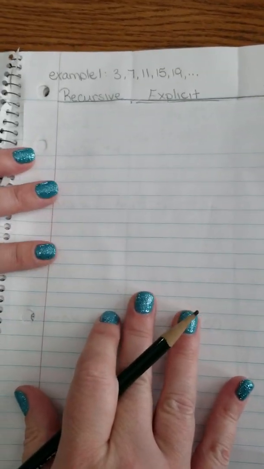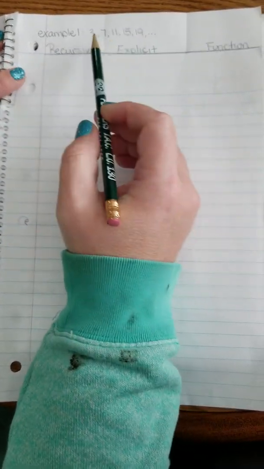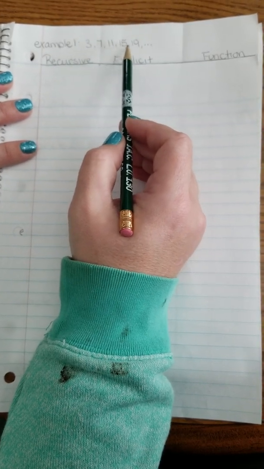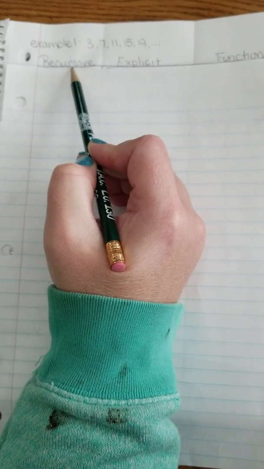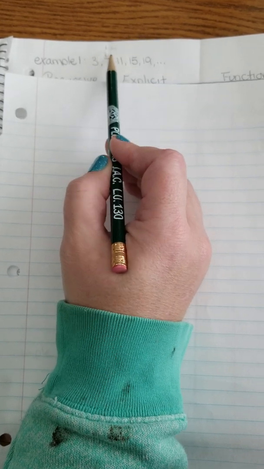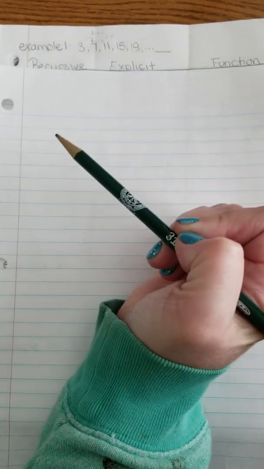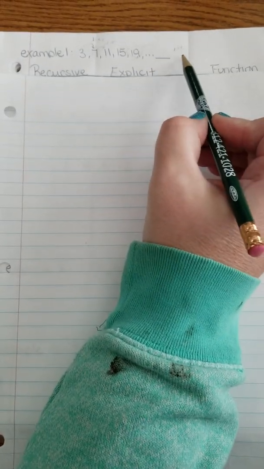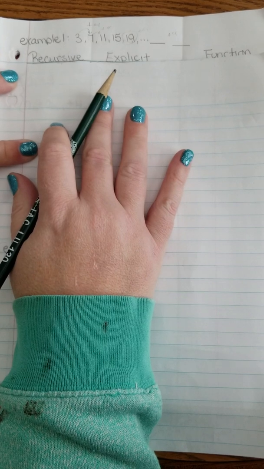All right, so the main piece of this lesson is these 3 different ways to write our sequence. So I'm giving you the example of 3, 7, 11, 15, and 19. The recursive formula is what you've been used to doing. You take the 19, you figure out, oh, we're adding 4 every time. So you would take 19, add 4, and you would get the next value of the sequence. Then you would add 4 again and get the term after that. So the recursive formula you're used to using, we're just not used to writing an actual formula for it.